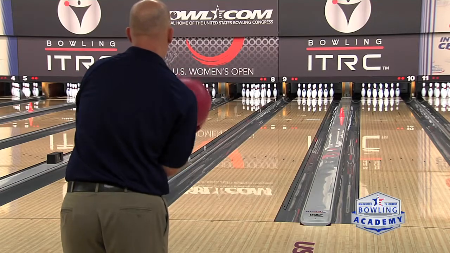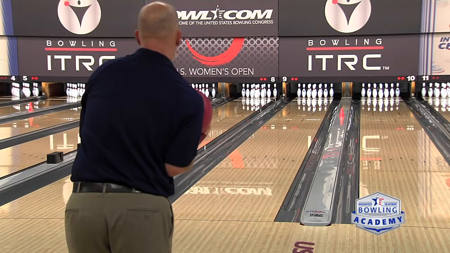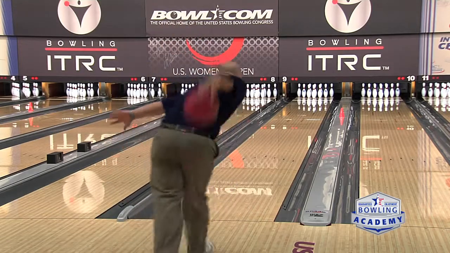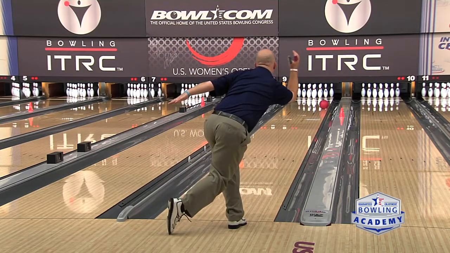Brian, being a high rev player, chose to use urethane on the shorter pattern. A lot of the higher rev players are throwing older urethane because it doesn't change direction as much down lane. It's more controllable.